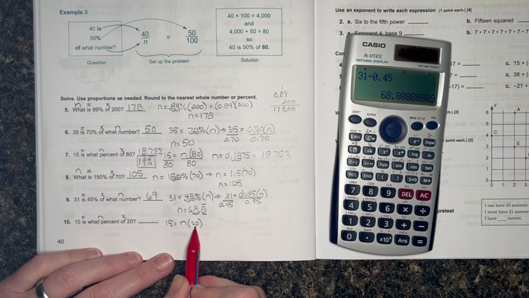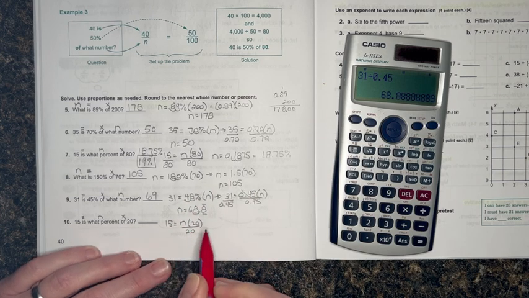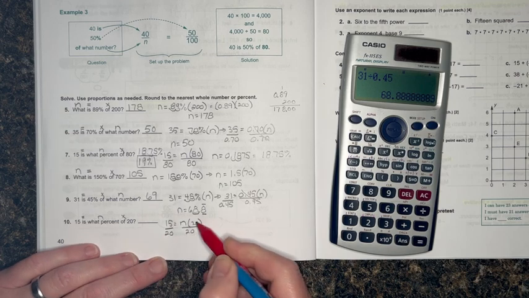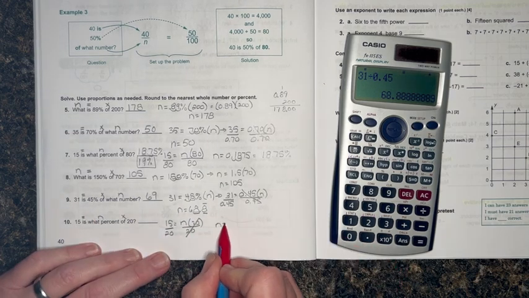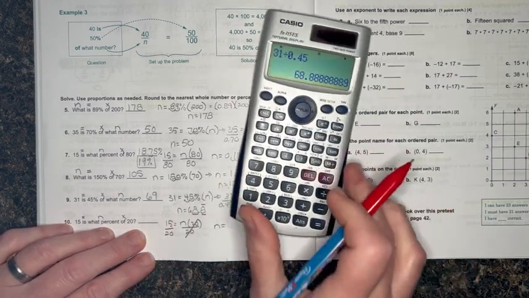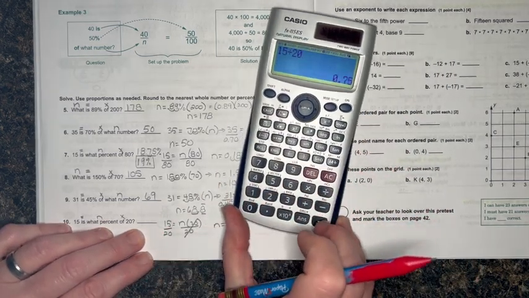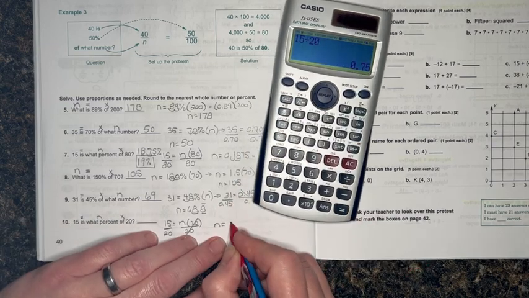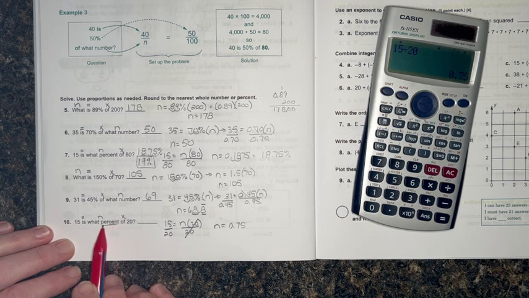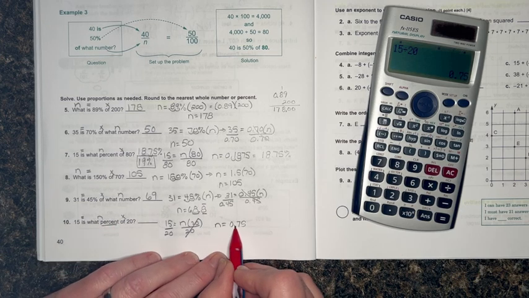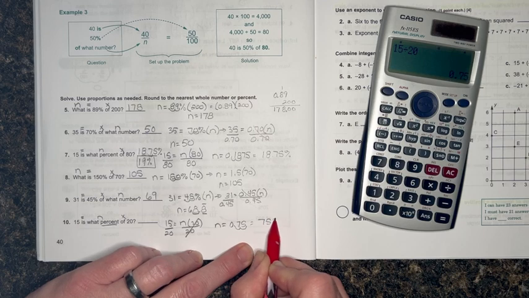So n is being multiplied by 20. We're going to do the opposite and divide. Divide by 20. 20 over 20 cancels, right? So we're left with n is equal to 15 divided by 20. So 15 divided by 20 is 0.75. Now the question, remember, is asking for a percent. So we need to move our decimal 2 places to the right and see that this is the same as 75%.